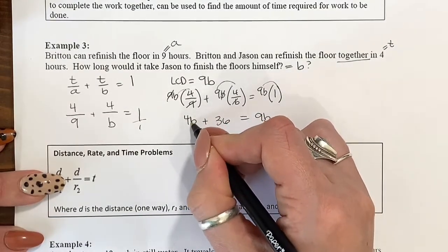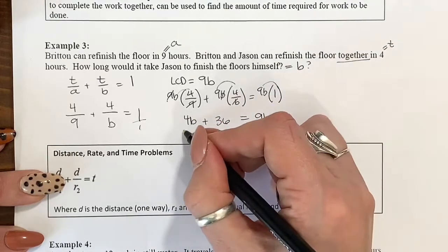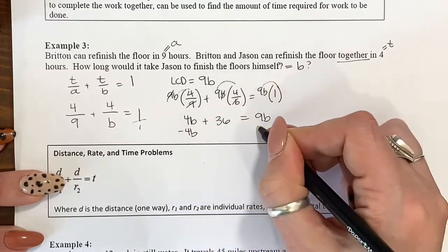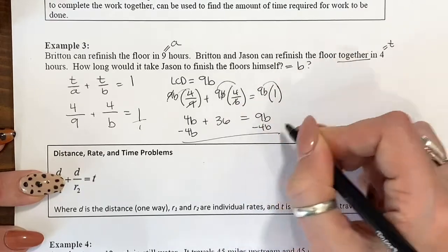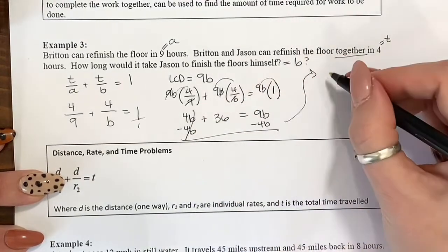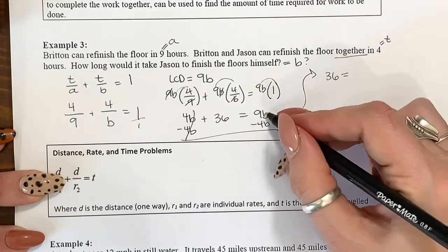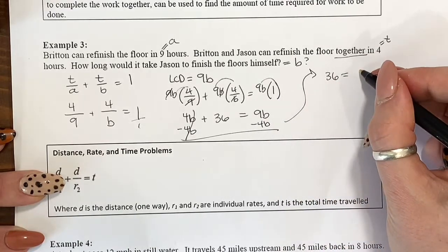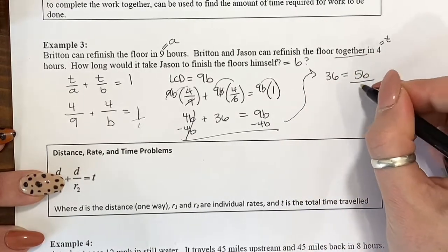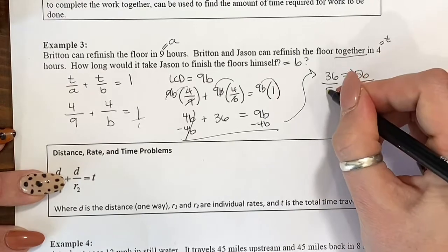This is a b, not a 6. We want to combine our b's together. Let's subtract this 4b over. I'm going to write it over here. So those cancel, and we're left with 36 equals 9b minus 4b, which is 5b. And then solving for b, let's divide by 5.